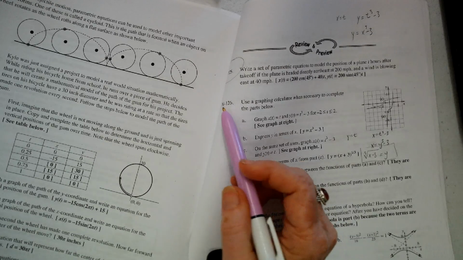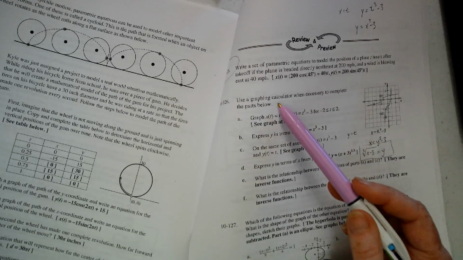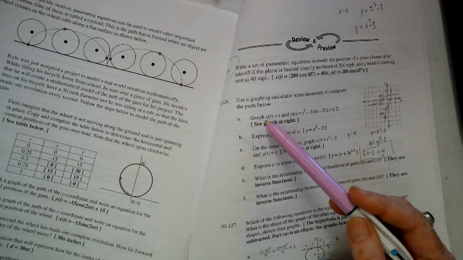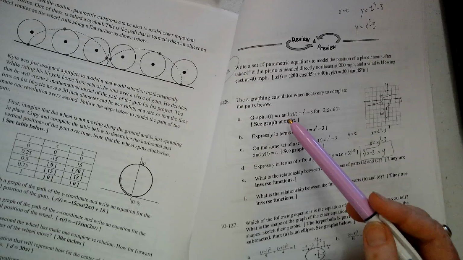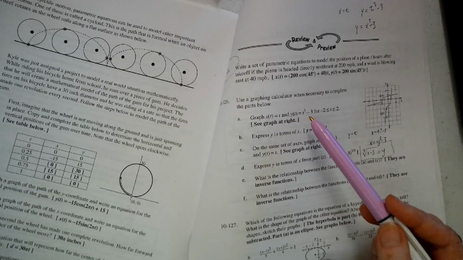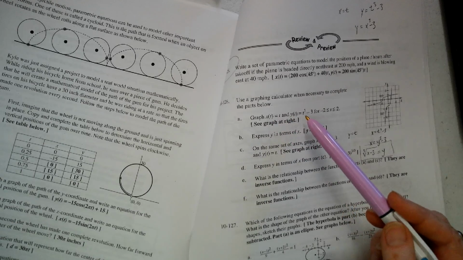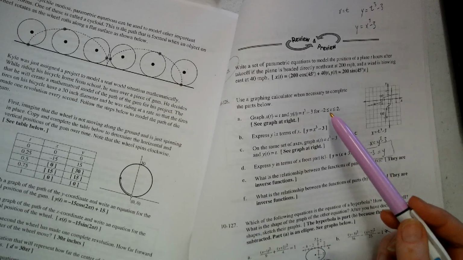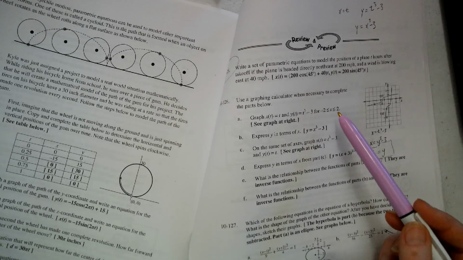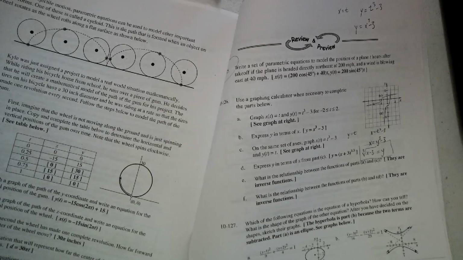This is pre-calc. This is problem 10-126. It wants you to use a graphing calculator to complete the parts below. So it wants you to graph this parametric equation, x of t equals t and y of t equals t cubed minus 3 for t values in between -2 and 2. So we kind of looked at how we could graph on Desmos.